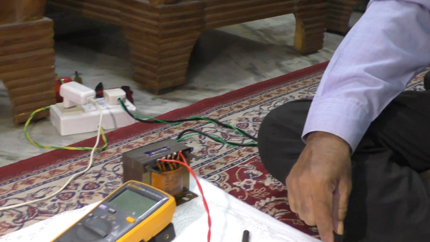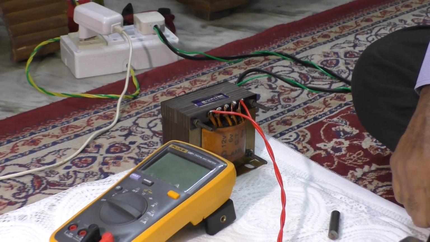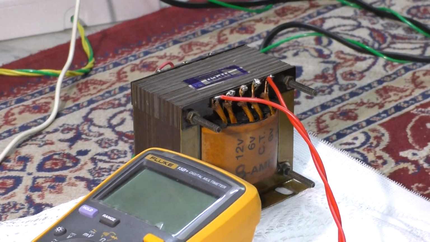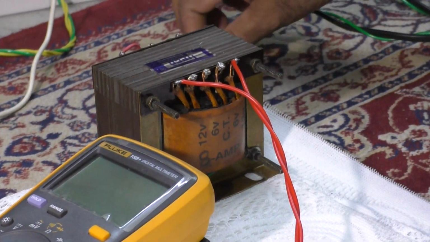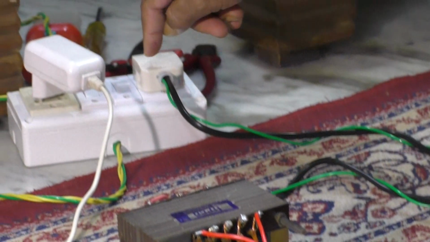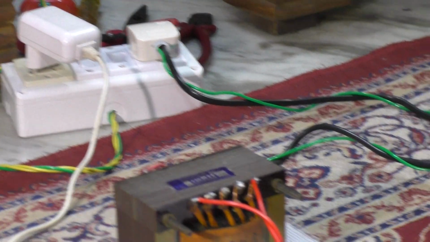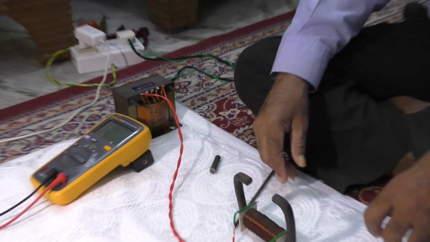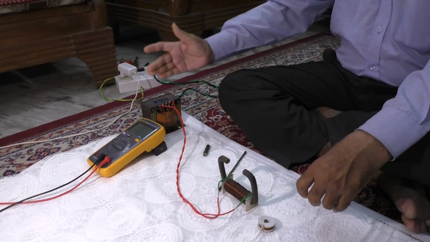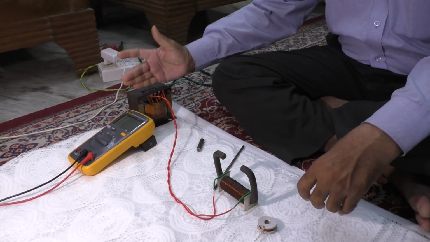We are using 24 volt alternating current from this device. Now somebody may ask, what is this device, sir? How do you get 24 volt here? You are using another wire which is connected to the source of 230 volt. This is the same as this. How? The same arrangement is inbuilt here, compact.